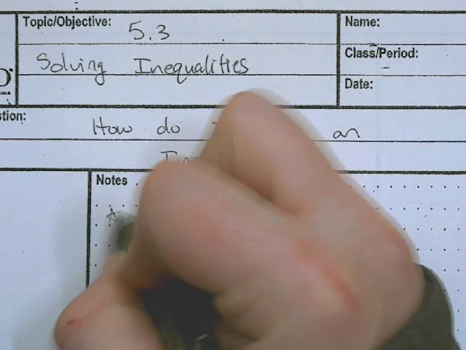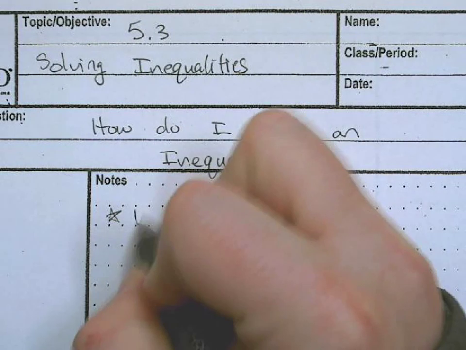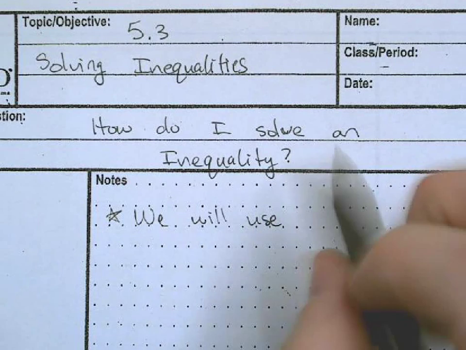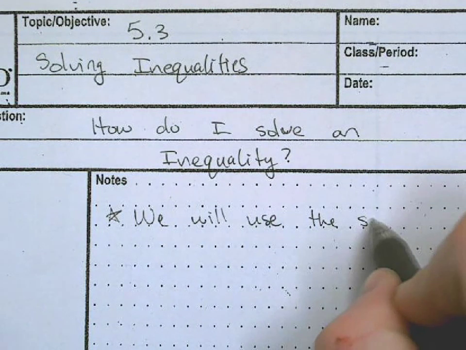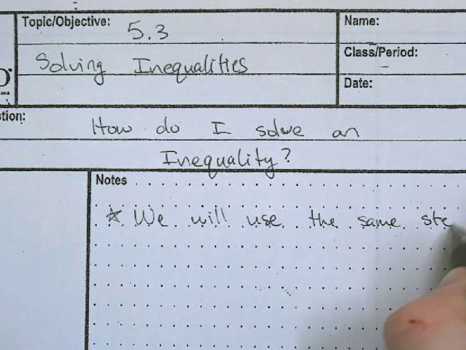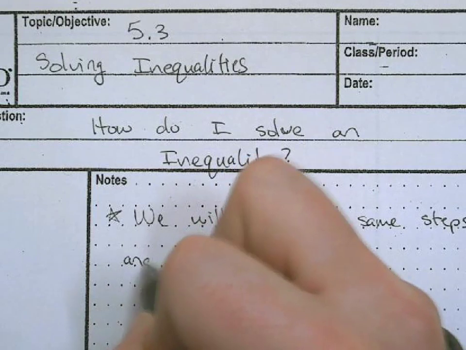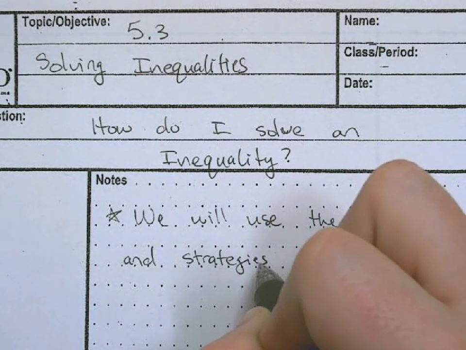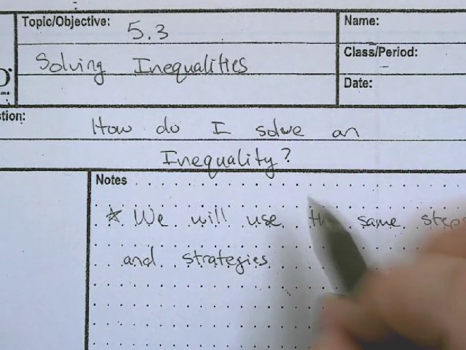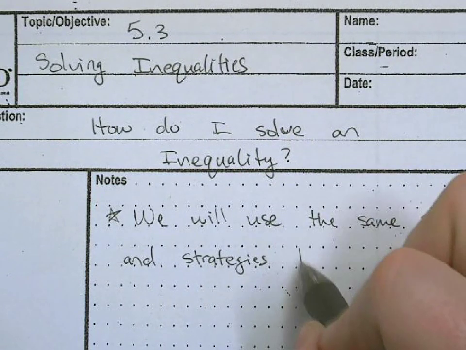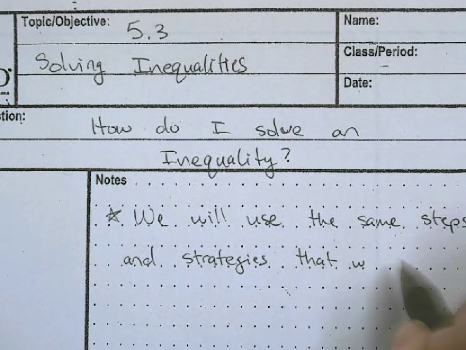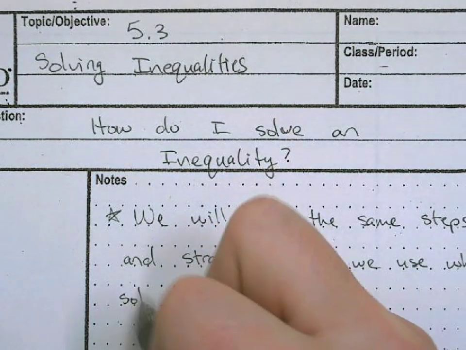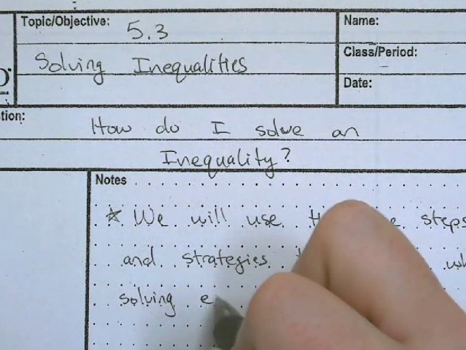So the main idea is we'll use the same steps and strategies that we use when solving equations.